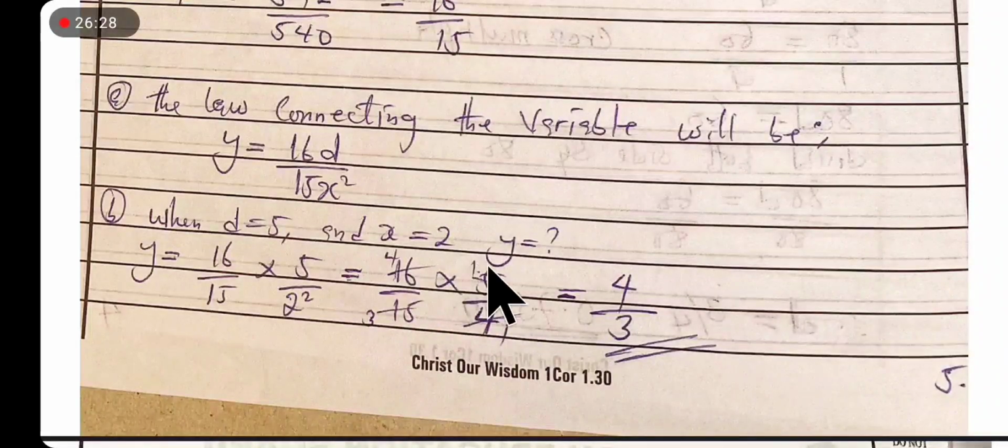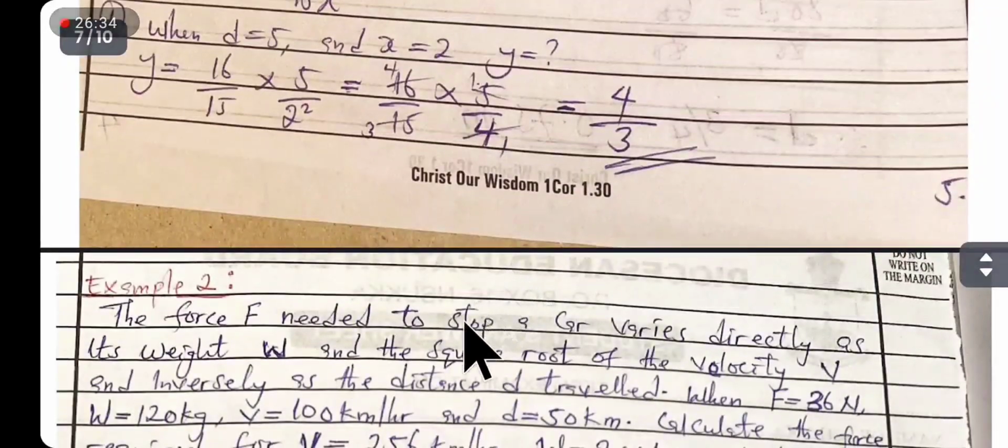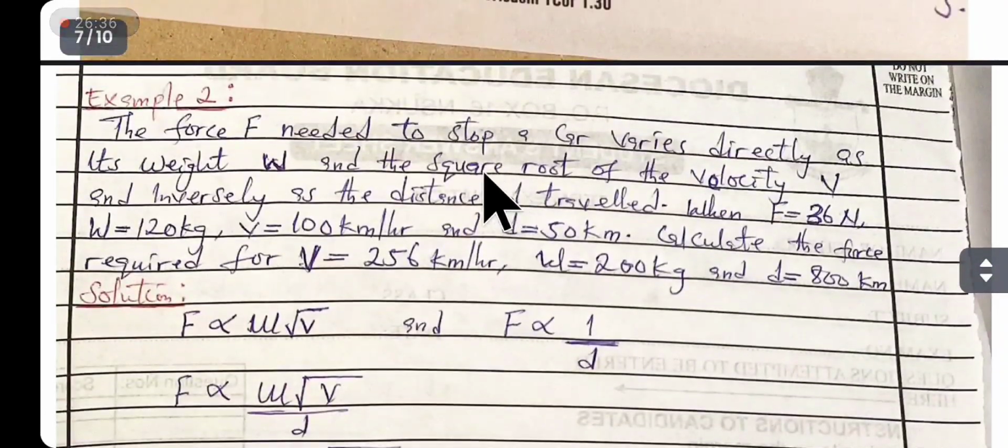So we are left with 4 times 1, which is 4, 3 times 1, which is 3. So 4 over 3.